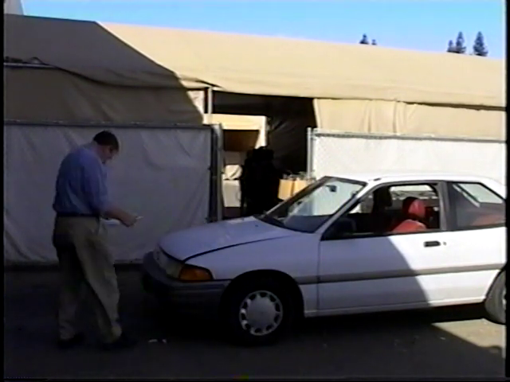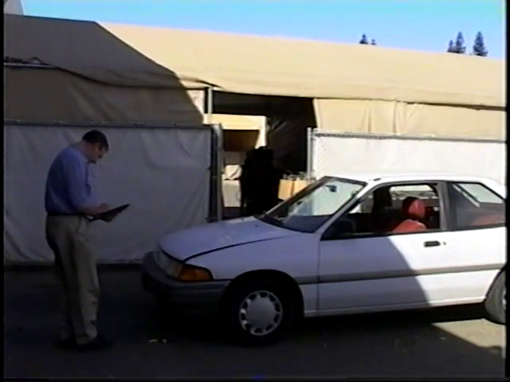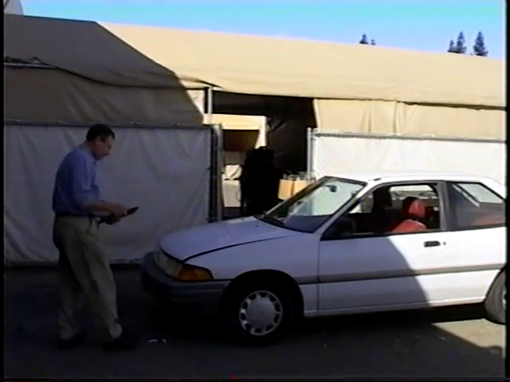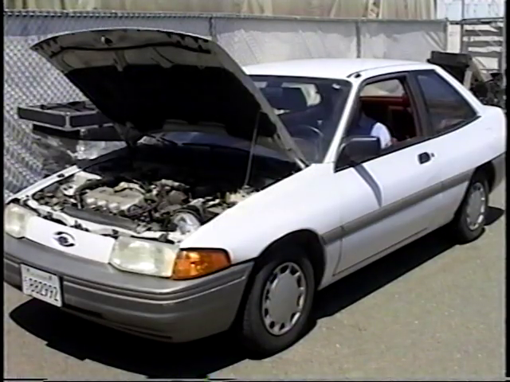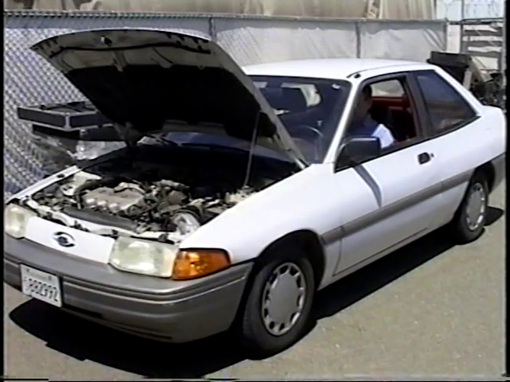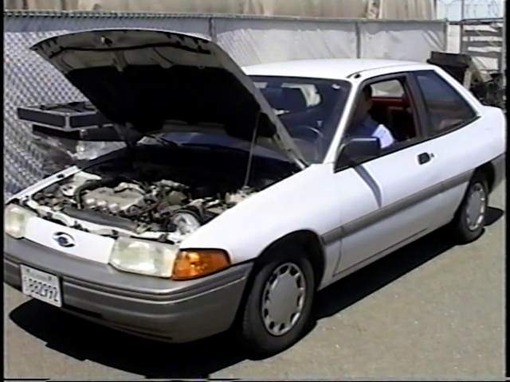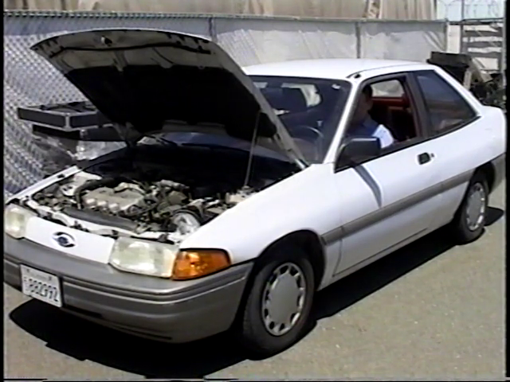If the engine is completely cold, such is the case with this vehicle that was sitting for several hours, the technician should allow extra time for the car to warm up. It is unacceptable and unnecessary to overheat or superheat the vehicle's catalytic converter to pass a smog inspection.